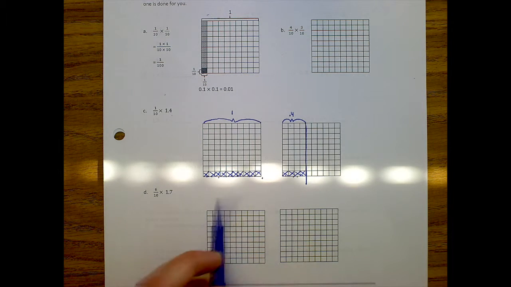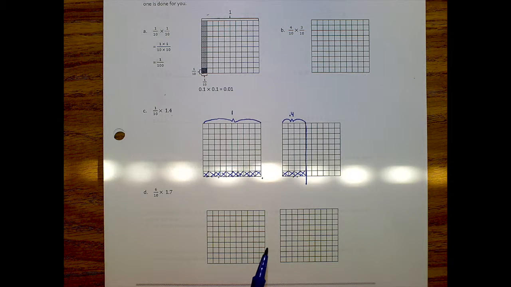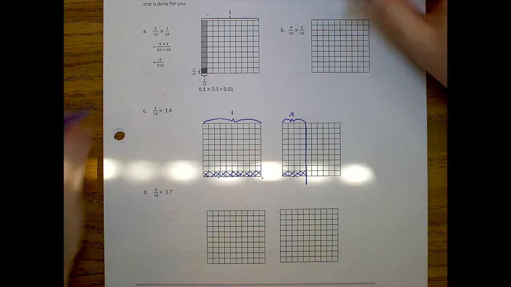So how many tenths do we really have? 14 tenths.